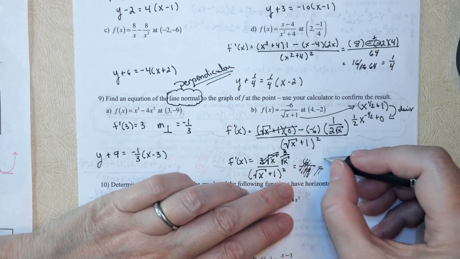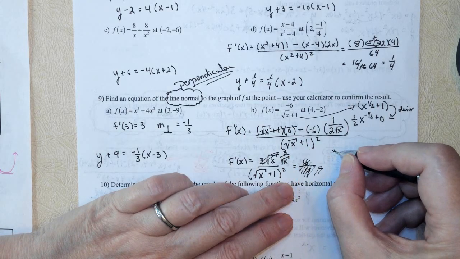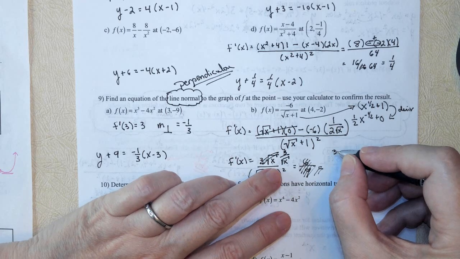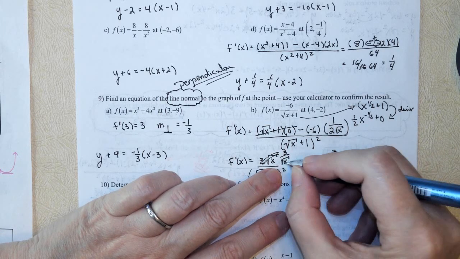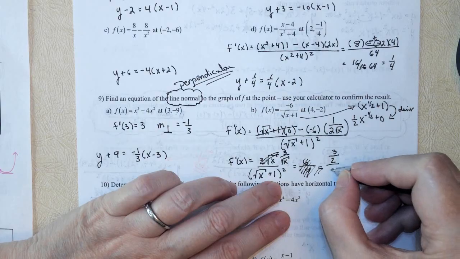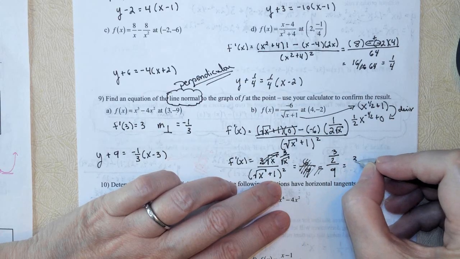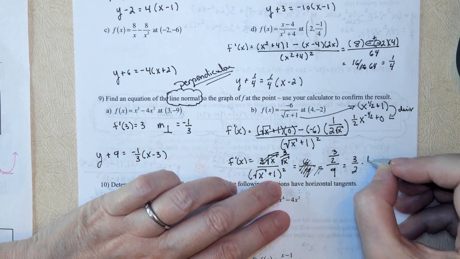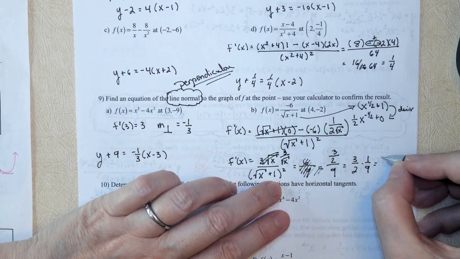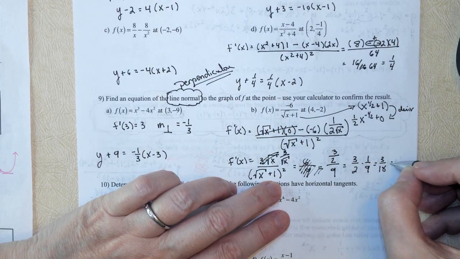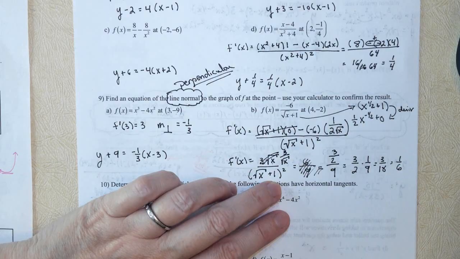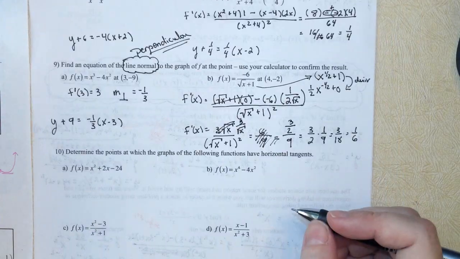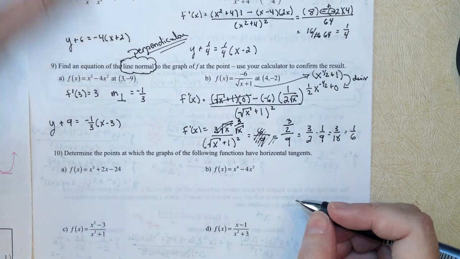So I have 3 over the square root of 4, which is 2, and then this is 9, which becomes 3/2 times 1/9, which is 3/18, which is 1/6. So that's my slope. And there was a lot of work, and you can see there's a lot of places to mess up, right?